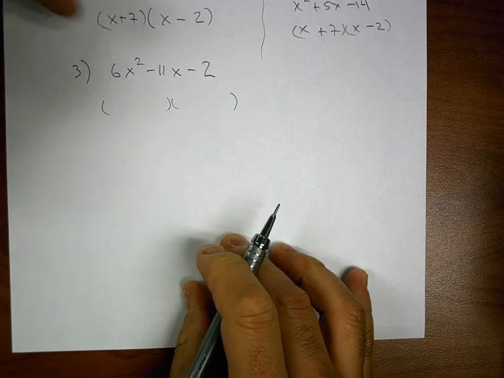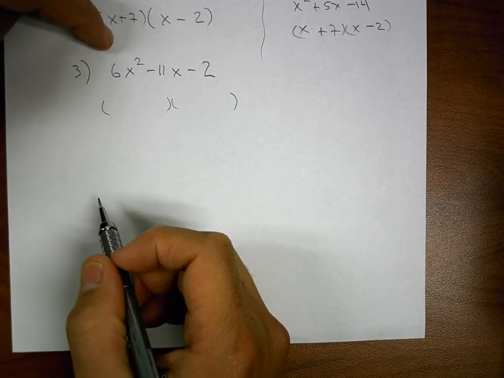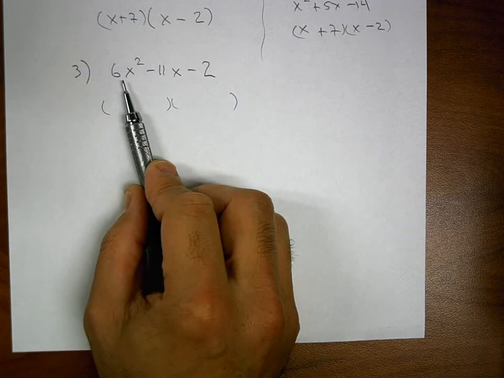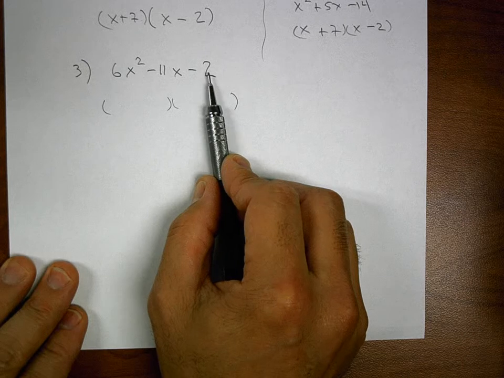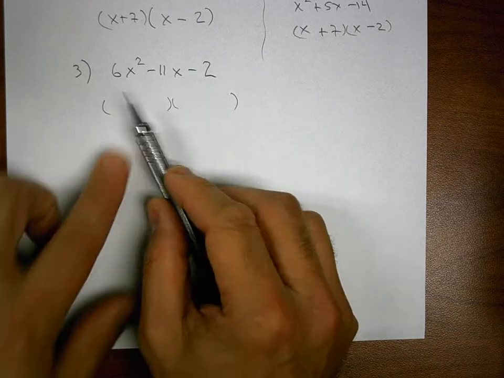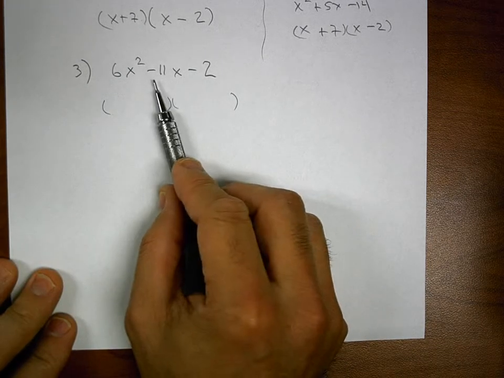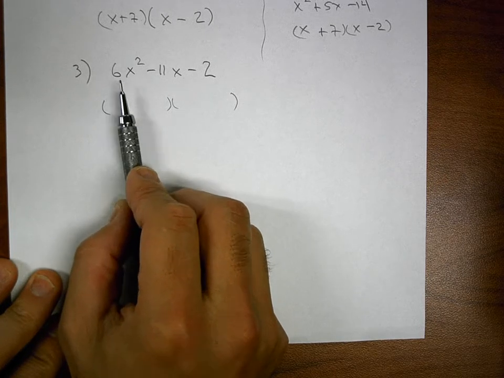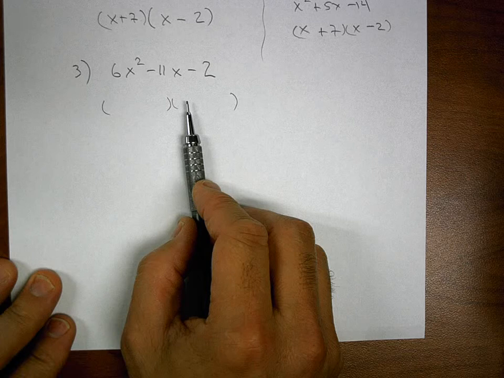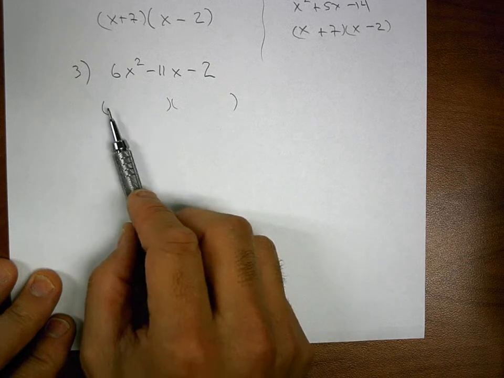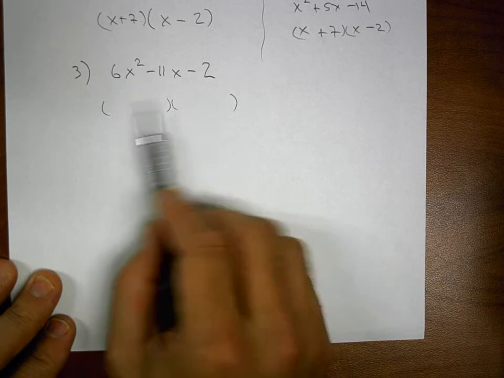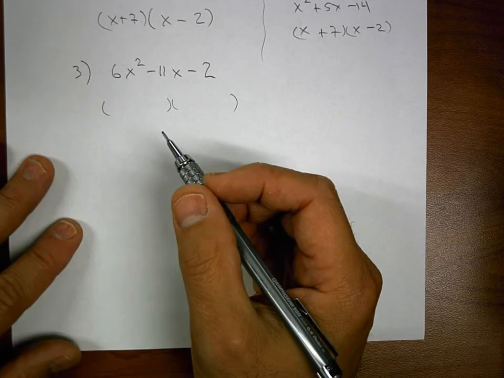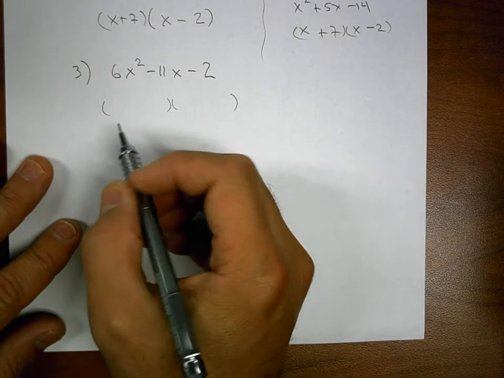So we know the FOIL: first, outside, inside, last. The first and the last we don't really have to worry about a whole lot. But the combination of the outside and inside, we have to somehow come up with negative 11. So what times what is 6x squared? 6 times 1, could be 3 times 2, could be 2 times 3. Let's take a guess. It is kind of a guessing game. What do you want to try?